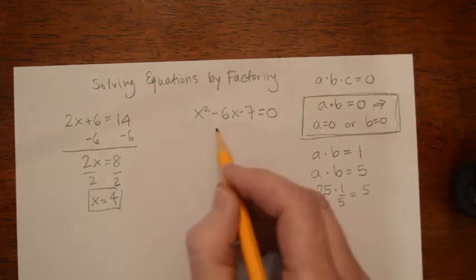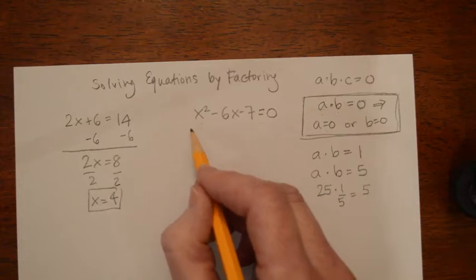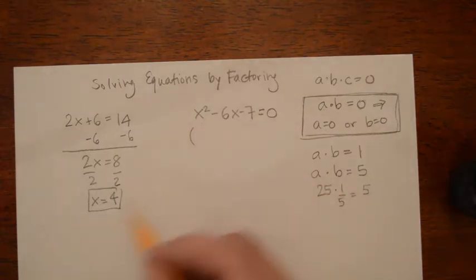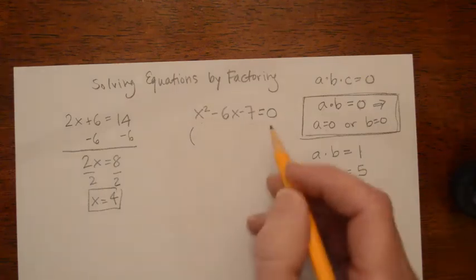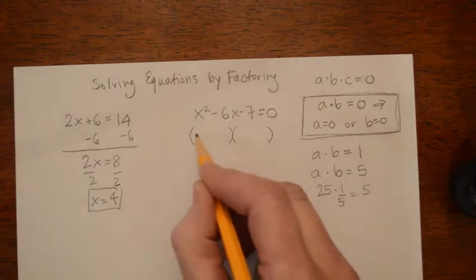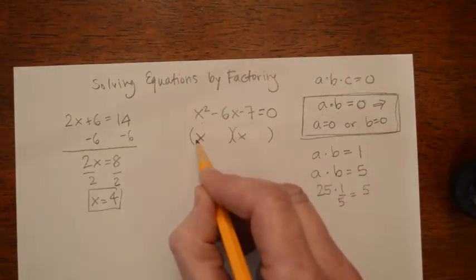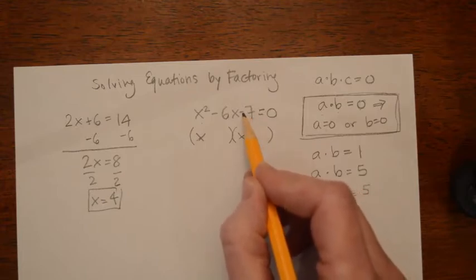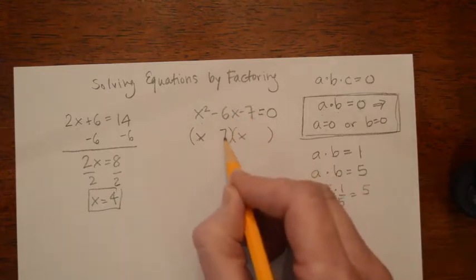All right, let me just show you a quick example right here. If I factored this, first I would look for a GCF. It doesn't have any. It's not a difference of squares. It is an easy general trinomial. So I'm going to write this. I'm going to put an x here and an x here. I'm going to look for two things that multiply to 7 that subtract to 6. That would be 7 and 1.